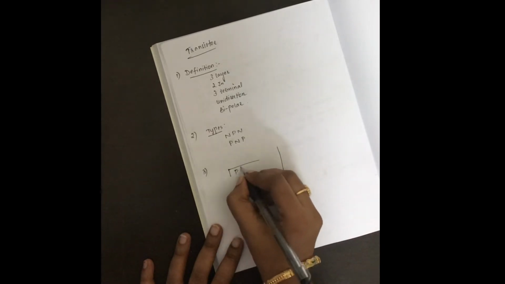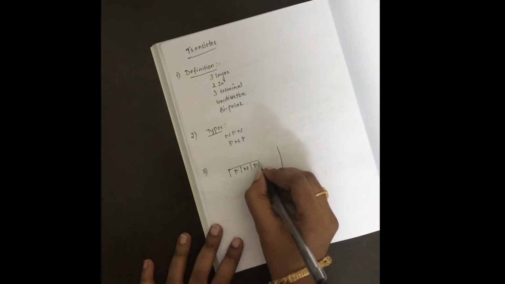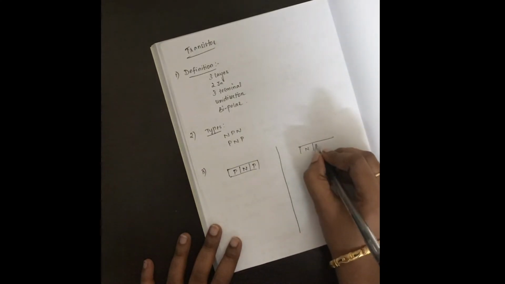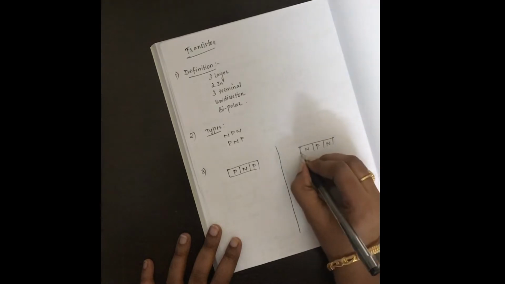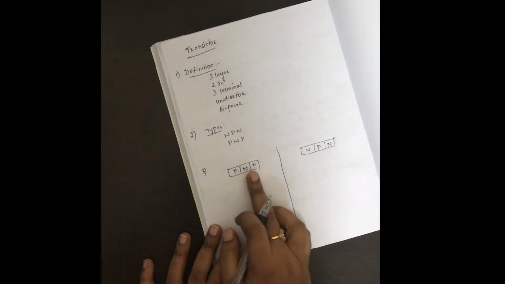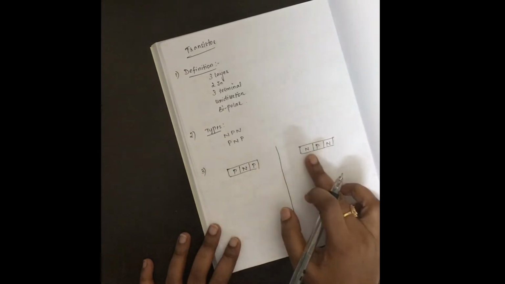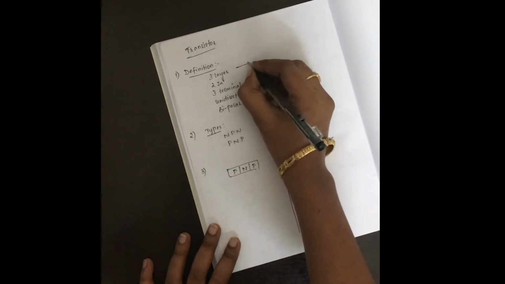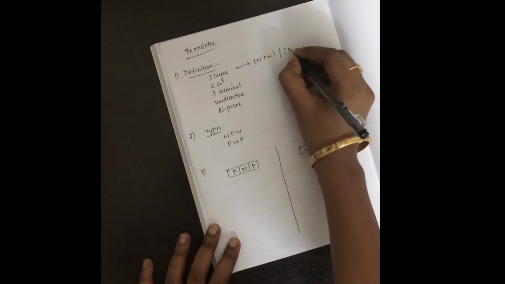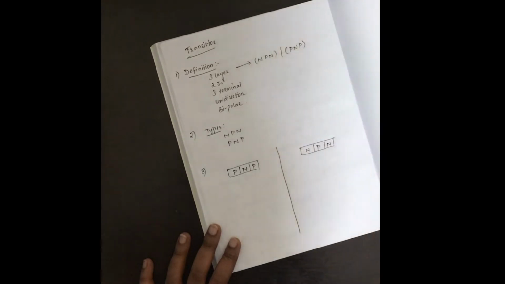Two types: P, N and P. Okay, and this side N, P and N. So these are the three layers: P layer, N layer, P layer, and this side it is N, P, N. So NPN or PNP. So these are three layers.